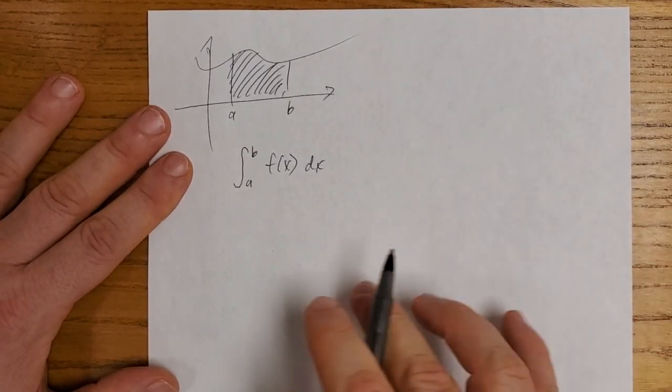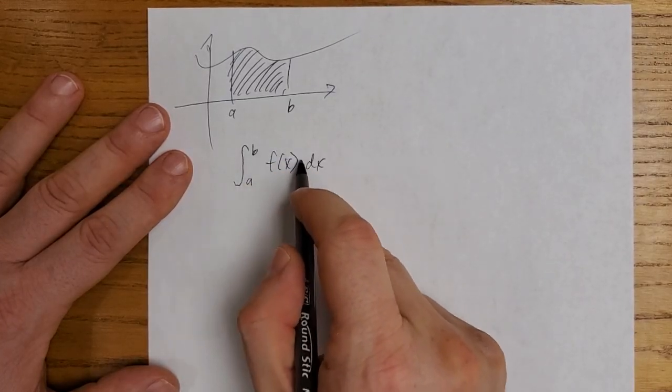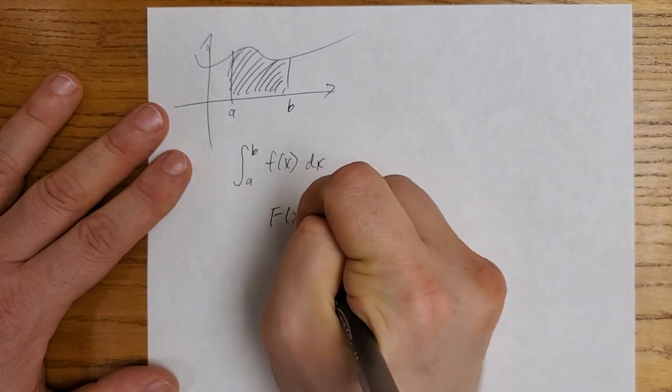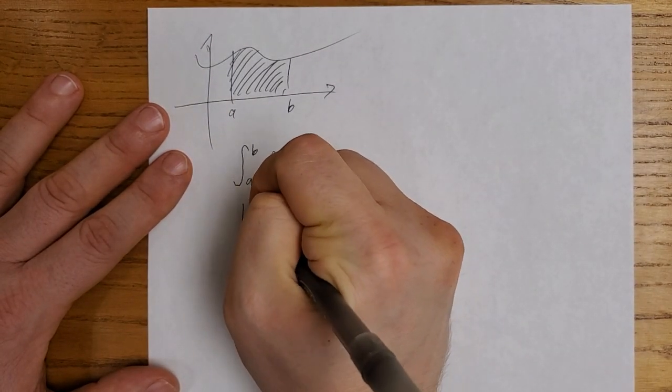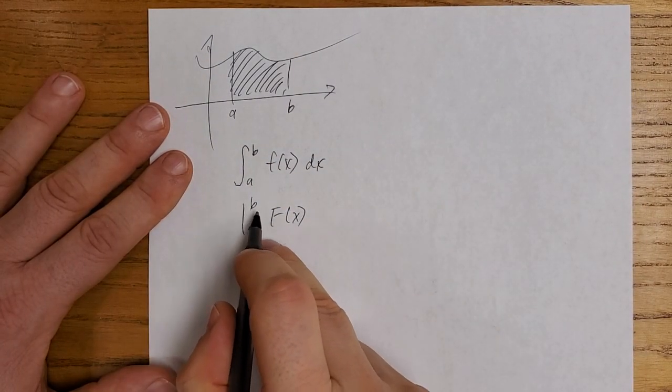And so what you do with this, you take the integral of that equation, and you remember what your upper and lower bounds were, and then you plug them in.